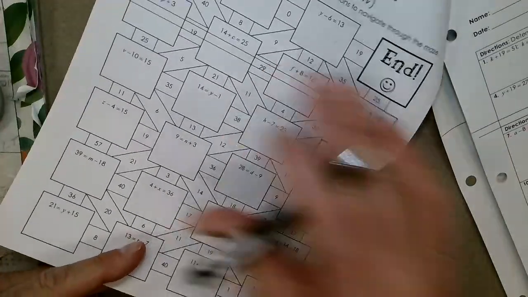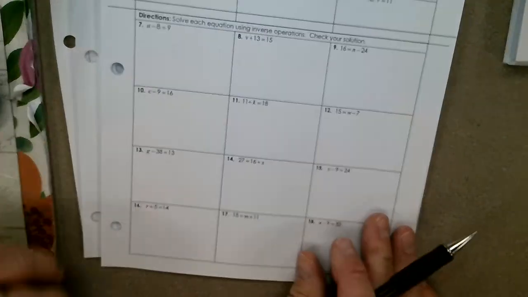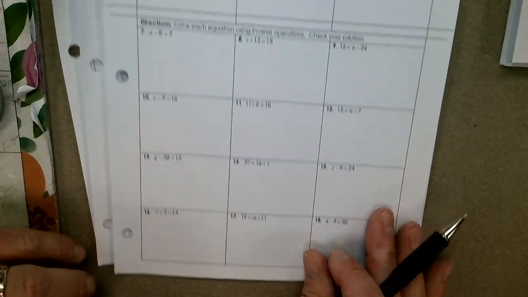This is not homework, but what is homework is this page, 1 to 18. Make sure that you show your work with balance beams, okay?